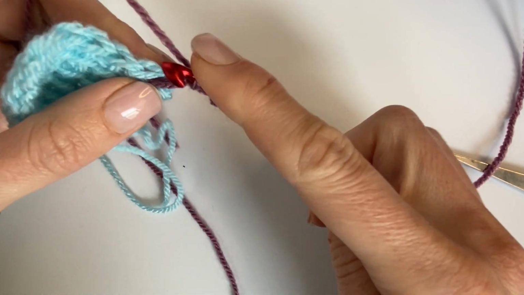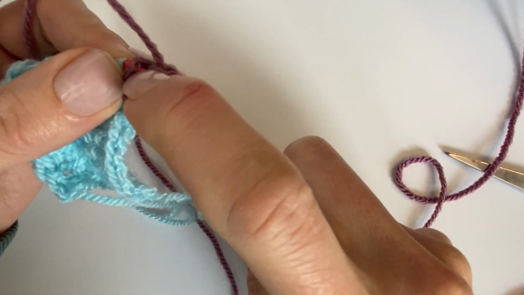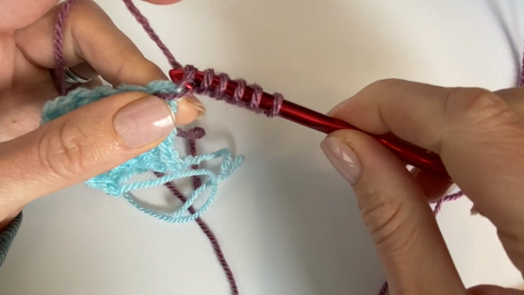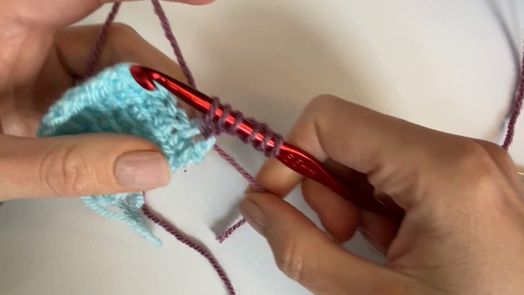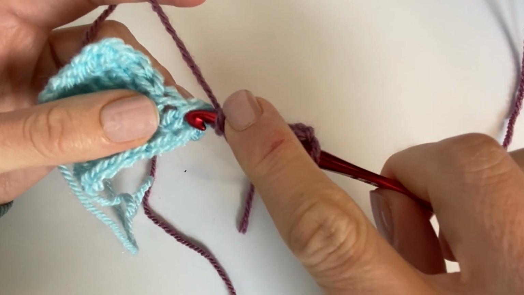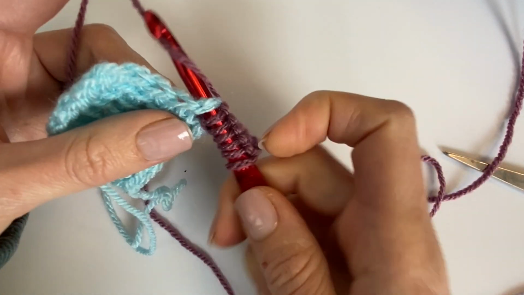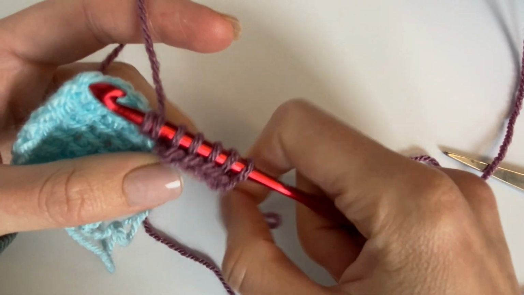That's 5, so we've got 1 more in this final. We can get hold of that back bump from that first chain, so that will be 6, but we want 7 on our hook, so our final one is going into this end loop of the first square, and that's our 7 loops on our hook.